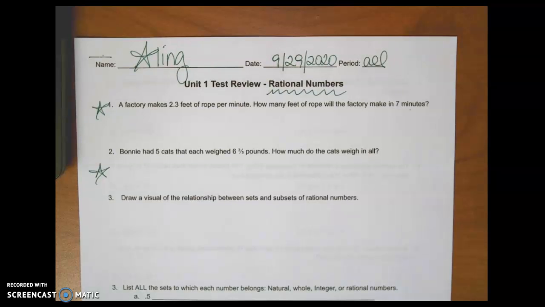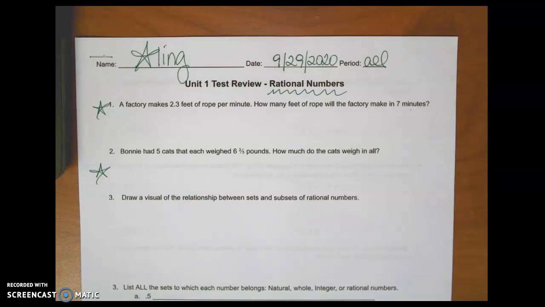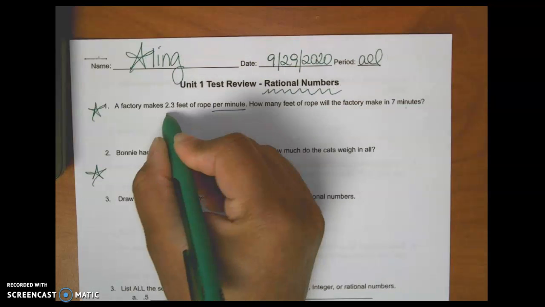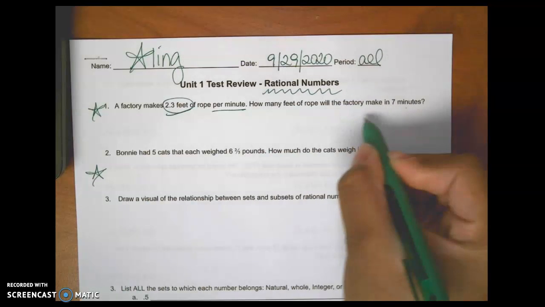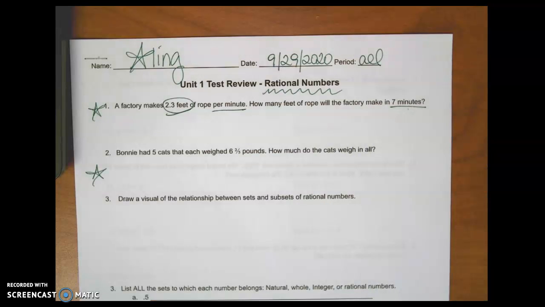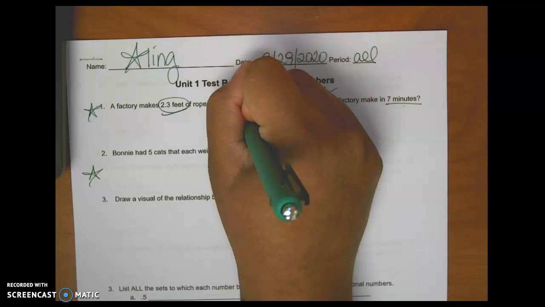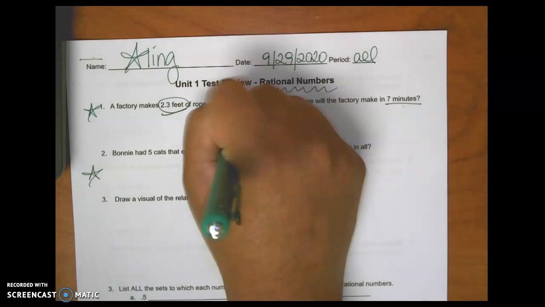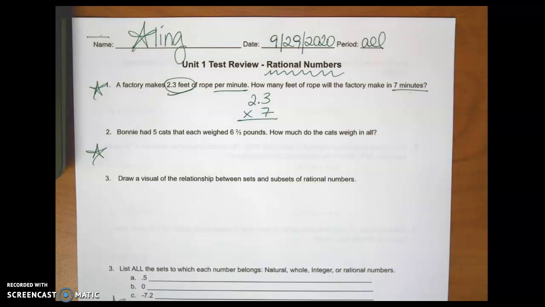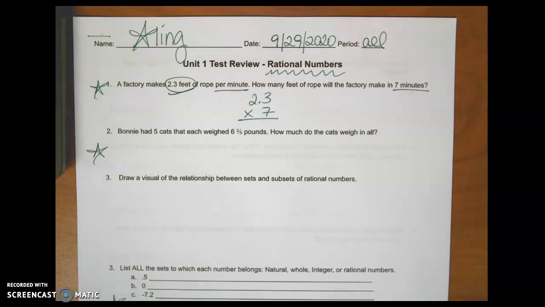Okay, back to the beginning. A factory makes 2 3/10 feet of rope per minute. How many feet of rope will the factory make in 7 minutes? What does the word per mean in this case? Each. So what do I have to do? Multiply. Okay, so what am I multiplying? 2.3 times 7. Actually, I'm going to go over some fraction questions. 4, 5, and 6 are fractions at the bottom.